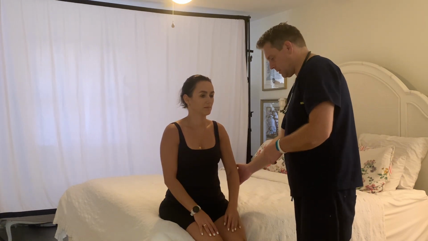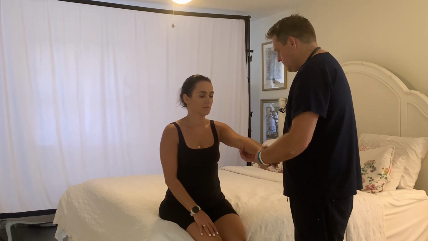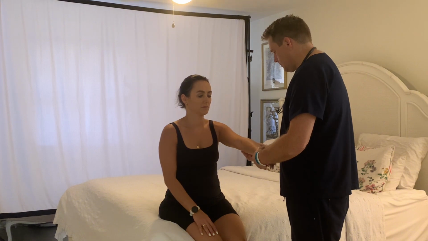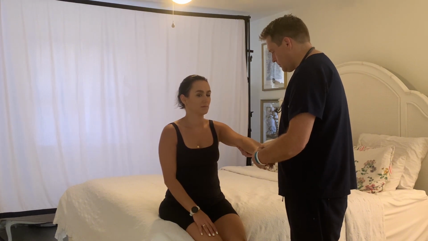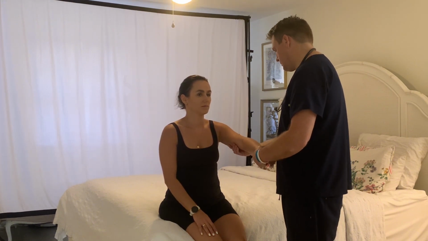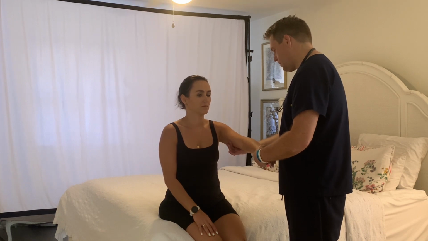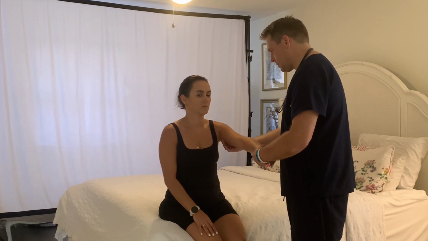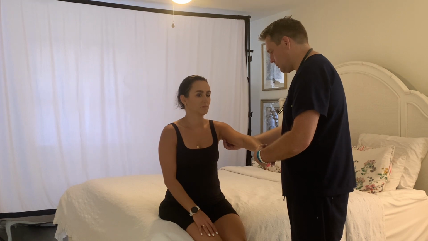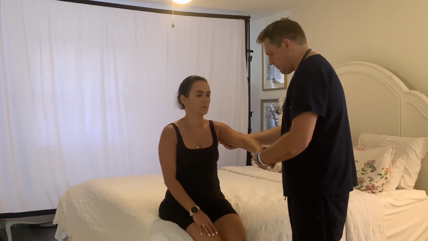All right, and then after we've assessed the radial and the brachial pulses, I'm going to go ahead and do the epitrochlear nodes at this time. So we'll start with the left arm. If you could just raise it up. Okay, not assessing anything abnormal, just looking for any enlarged abnormal lymph node, which there are none.